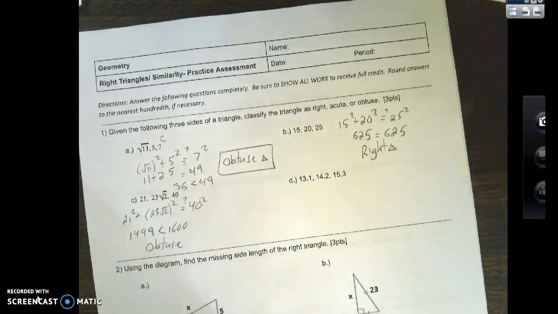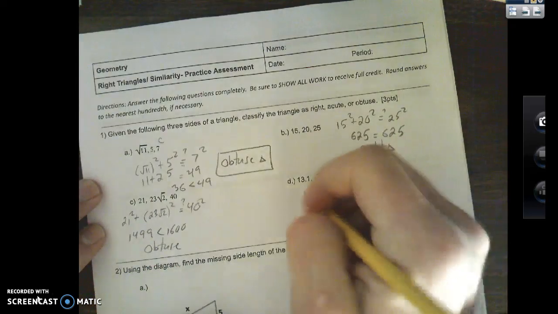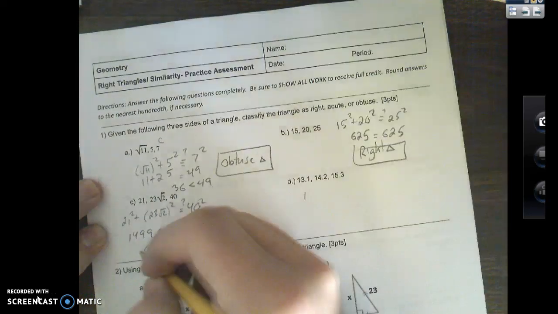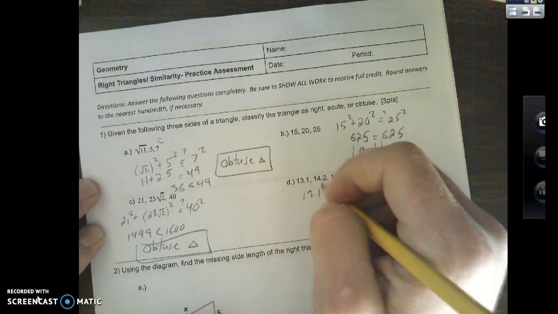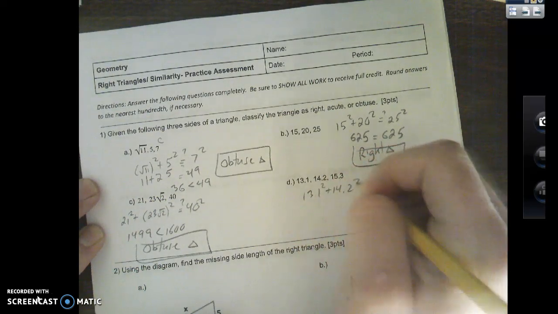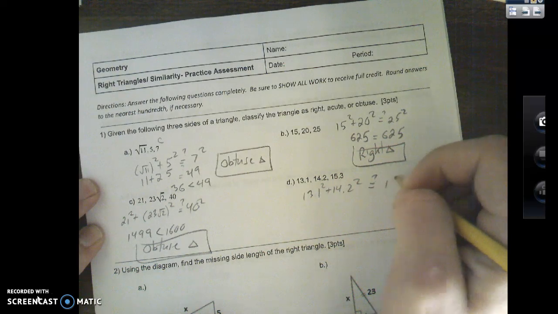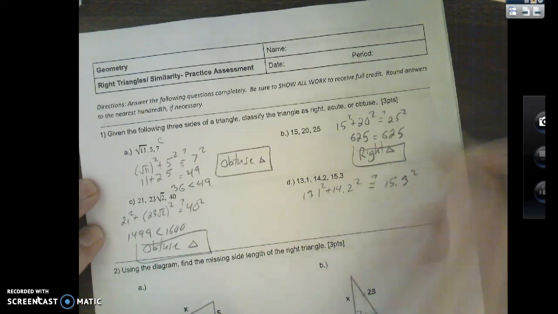Good. And finally, 13.1 squared plus 14.2 squared, see if it equals 15.3 squared.